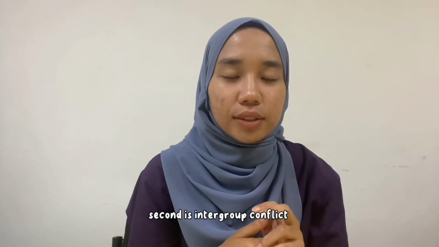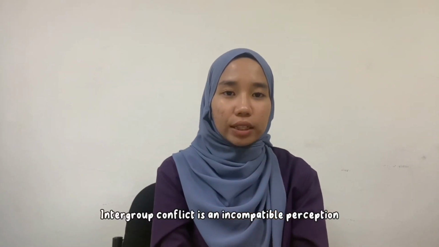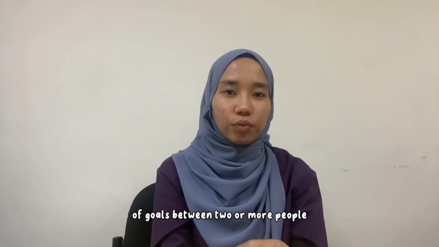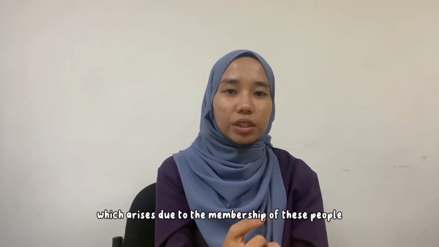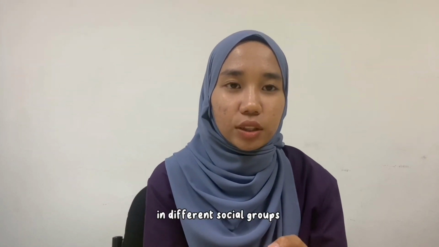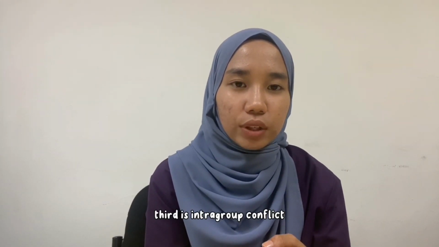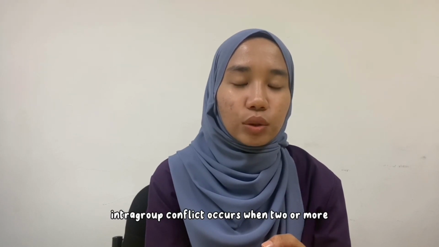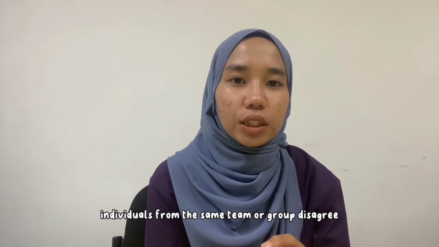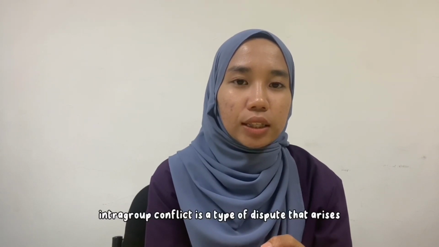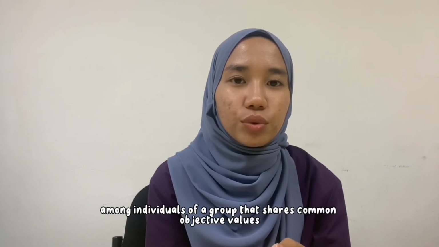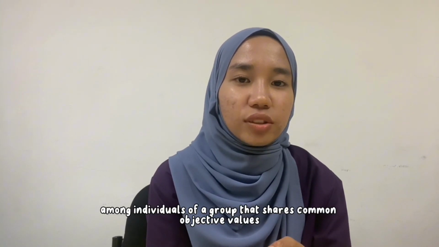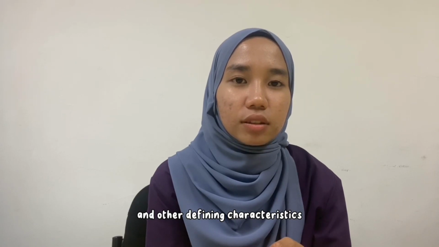First, dyadic conflict. A dyadic conflict occurs between two people. Second is intergroup conflict. Intergroup conflict is an incompatible perception of goals between two or more people that arises due to the membership of these people in different social groups. Third is intragroup conflict. Intragroup conflict occurs when two or more individuals from the same team or group disagree. It is a type of dispute that arises among individuals in a group with shared objectives, values, and other defining characteristics.